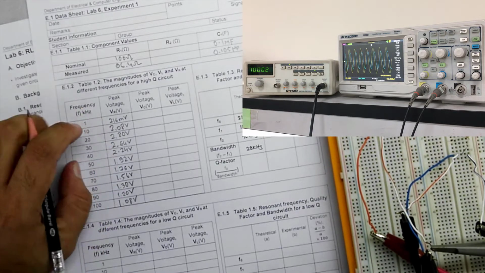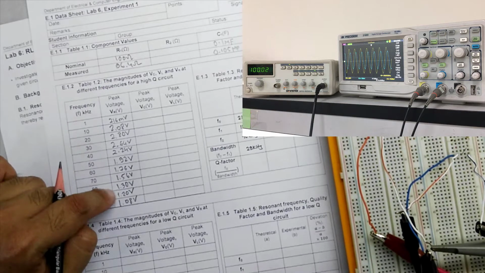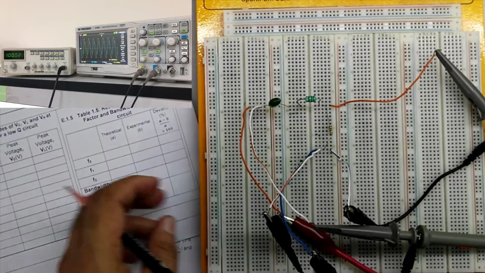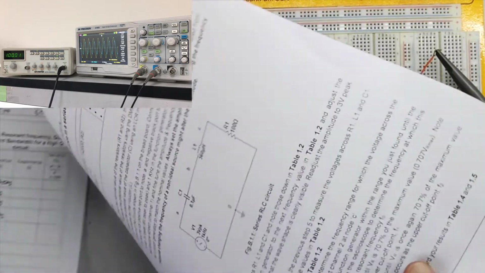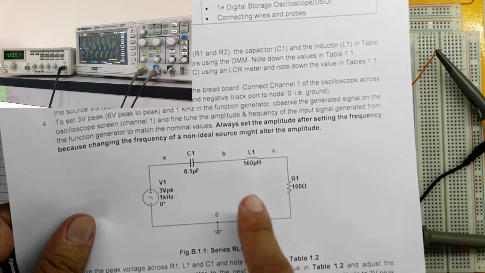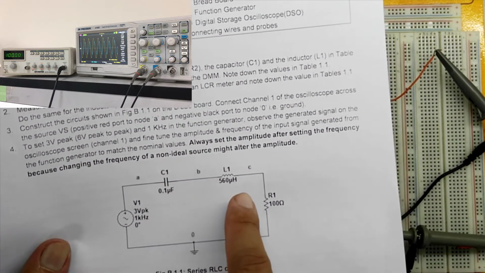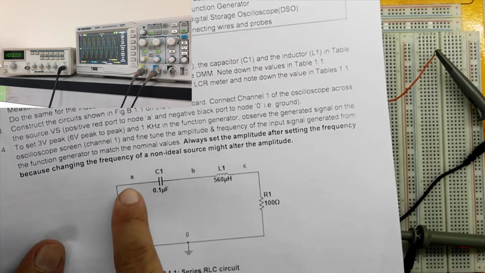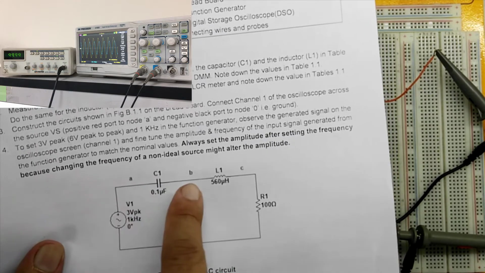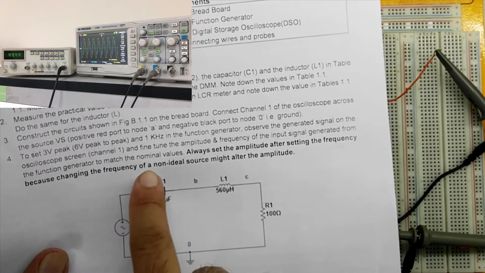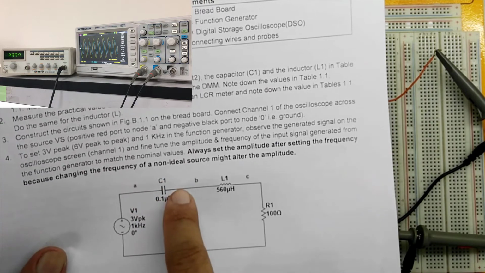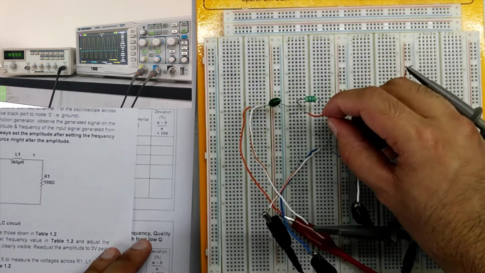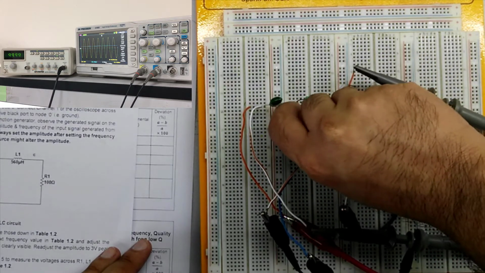Okay. So now we will repeat the same process for our capacitance. To get the value of the voltage drop of the capacitance, we need to move channel 2 from node C to node D. Then channel 1 is already connected to node A, so VA minus VB, which is channel 1 minus channel 2, would give me the voltage drop across the capacitance. So I move channel 2 from node C to node D.